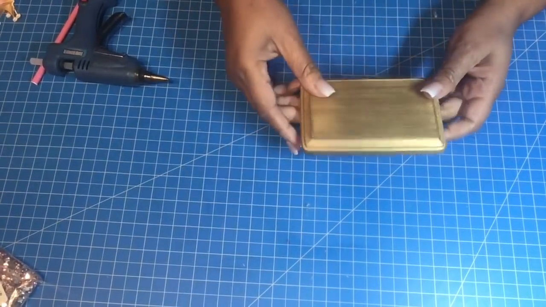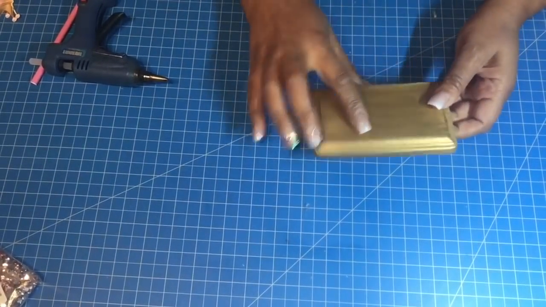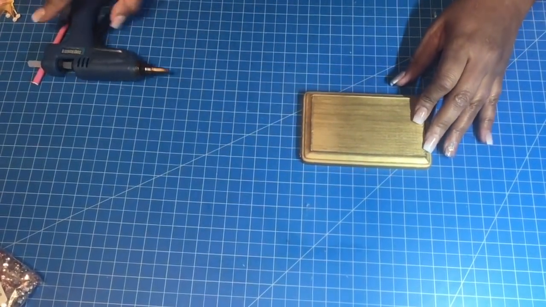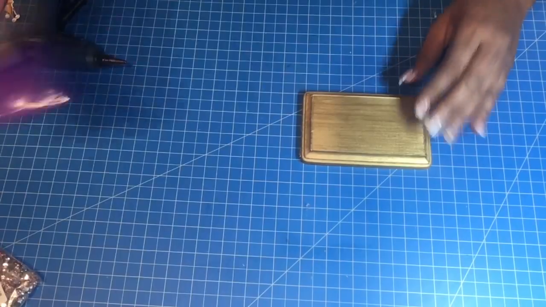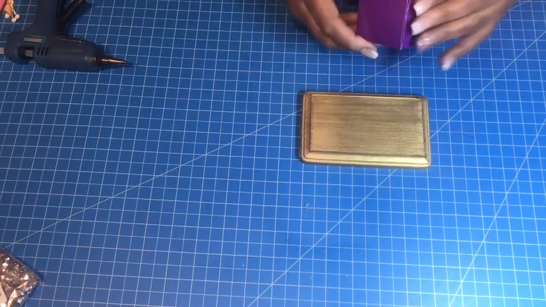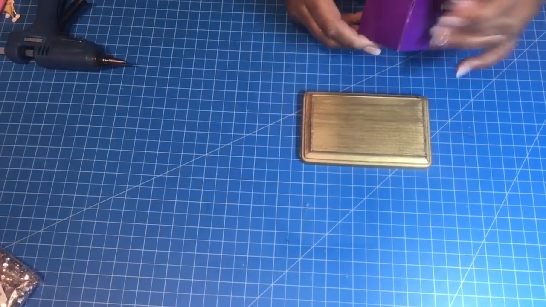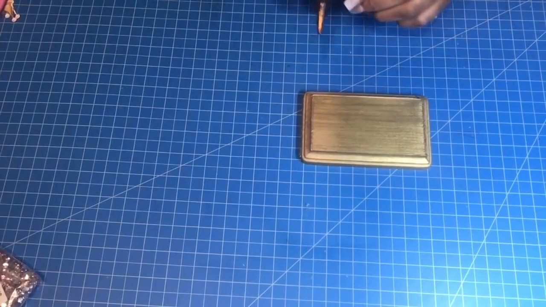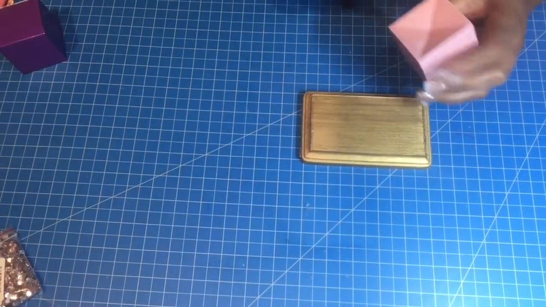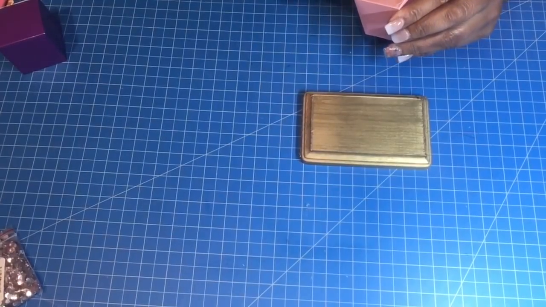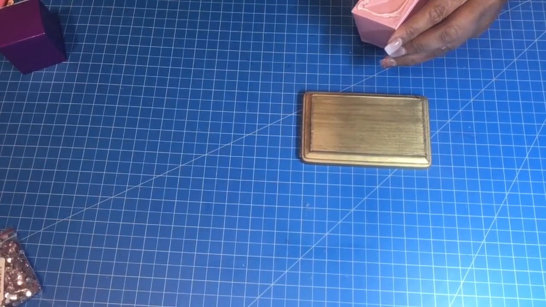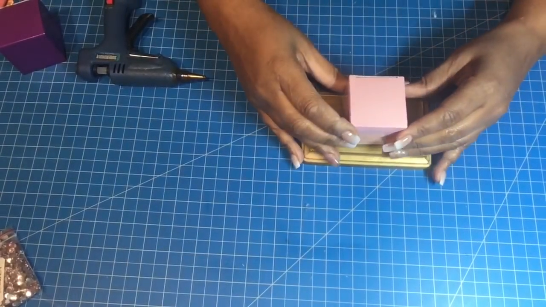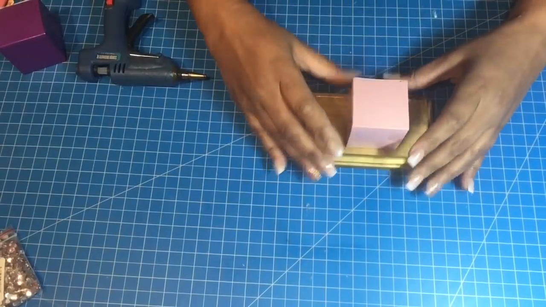Now for the box centerpiece, like I mentioned at the beginning, we already have the base, and let's go ahead and start with the bottom box. I already sealed the boxes. Just add a dab of glue on the lid and close it. And the bottom one is pink. Add a generous amount of glue. And we place it in the middle.